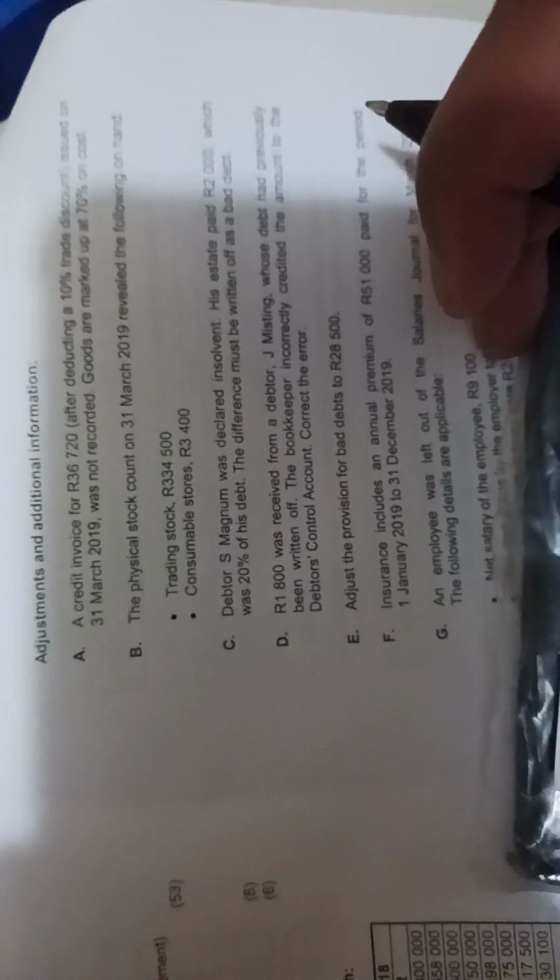Goods are marked up 70% on cost. That one is not particularly an easy one, because I'll show you exactly what I mean. We have adjustment letter A, with the amount of 36,720.